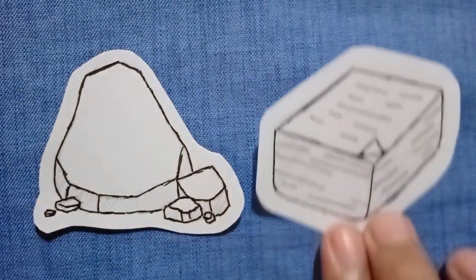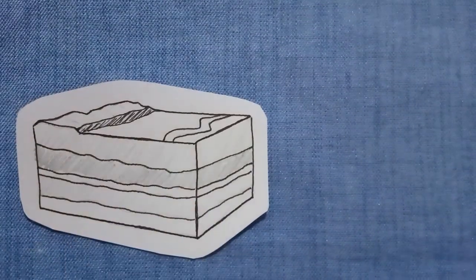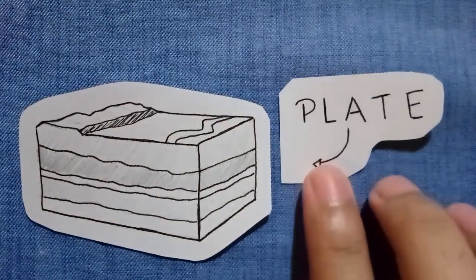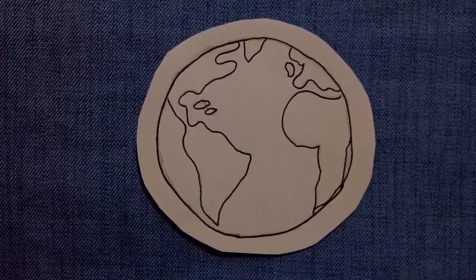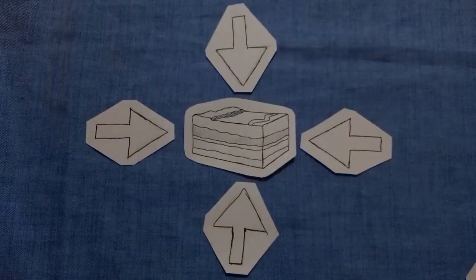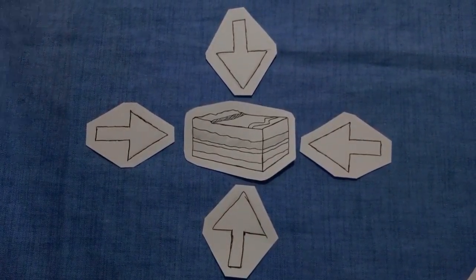Did you know that rocks can also fold like paper? I'm not talking about small rocks, but huge flat chunks of rock. In geology, this phenomenon is called a fold. A fold is a type of earth movement resulting from pressure on rock layers by internal forces of the earth along plate boundaries.